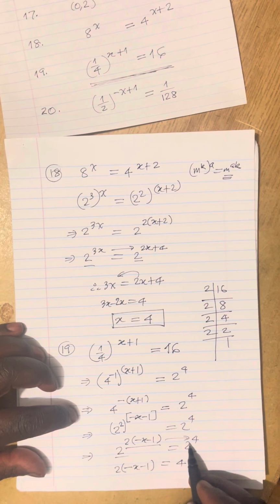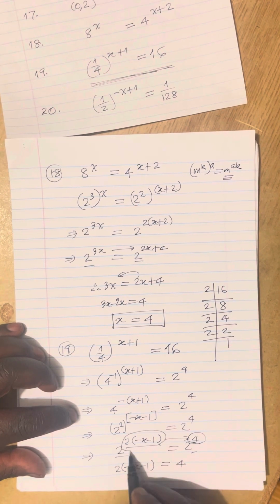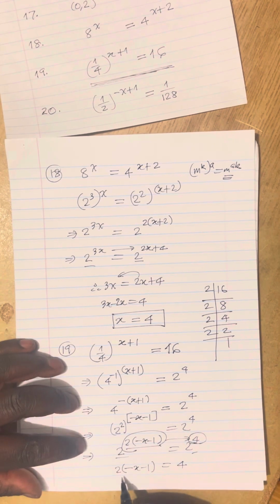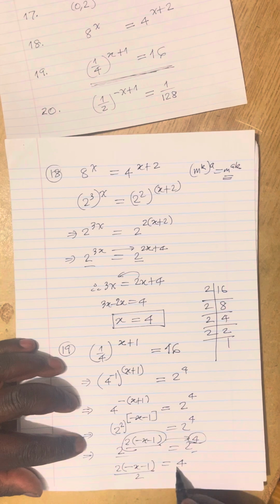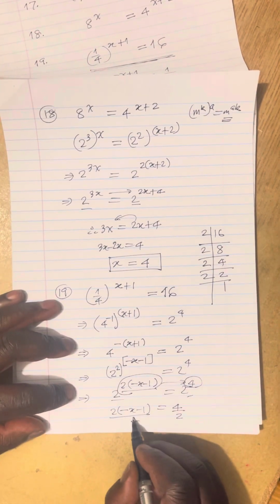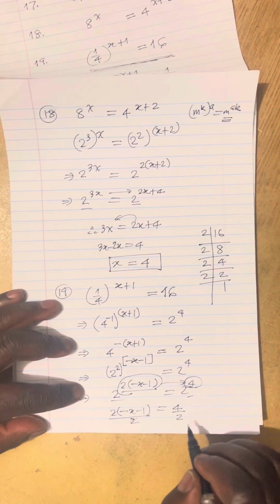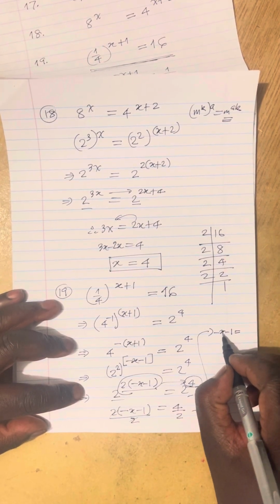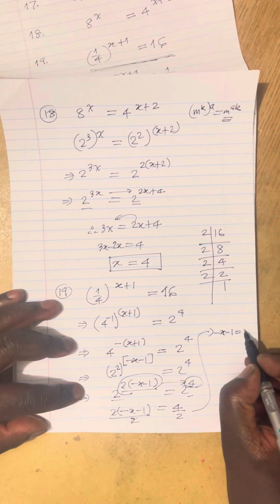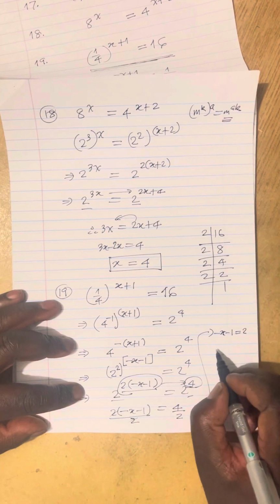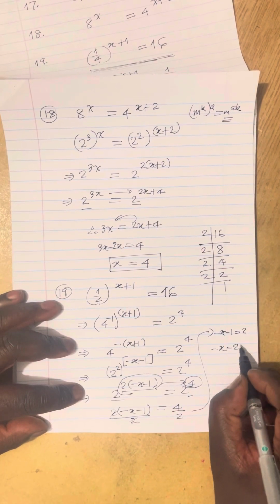This part here equals that part there. That equals that. Now I can divide both sides by 2. If I divide this side by 2, and I must divide that side by 2 also, what do I get? These 2's cancel. And on the left, I'm going to have minus x minus 1. On the right, what is 4 divided by 2? The answer is 2. If I transpose the minus 1 to the other side, I'm going to get minus x equals 2 plus 1.